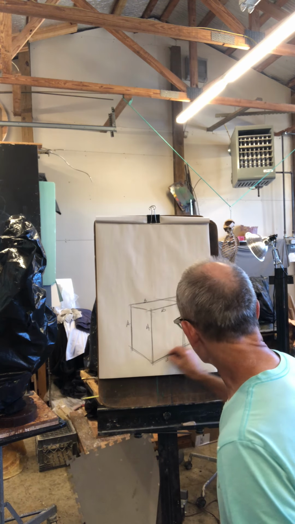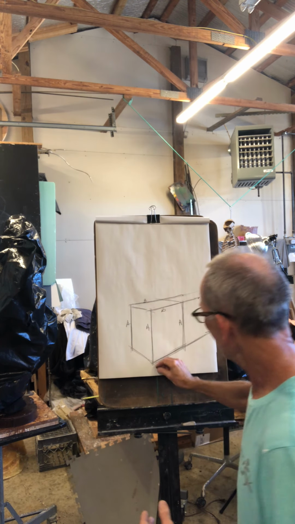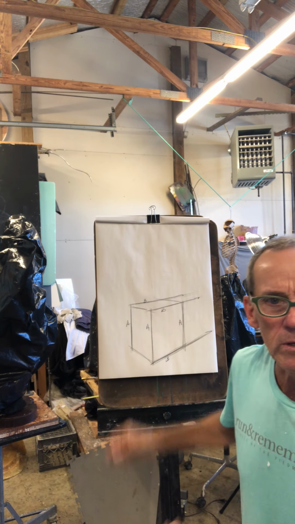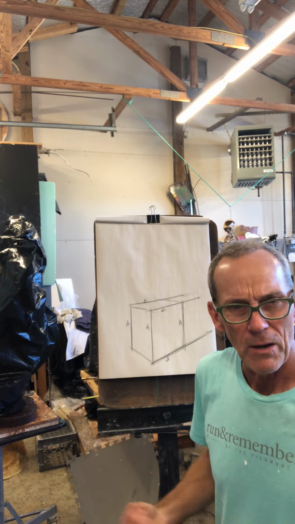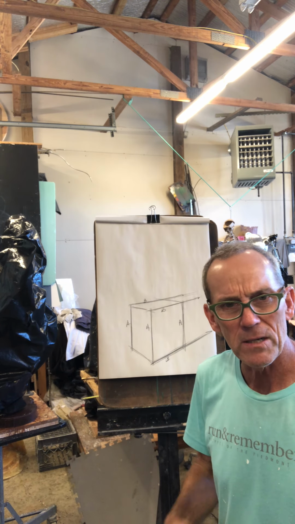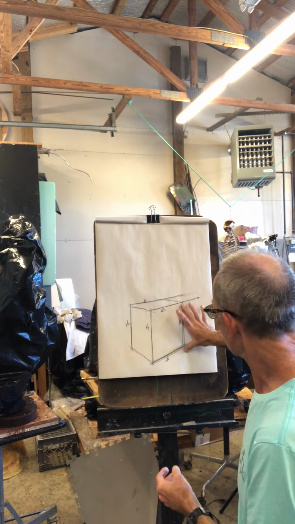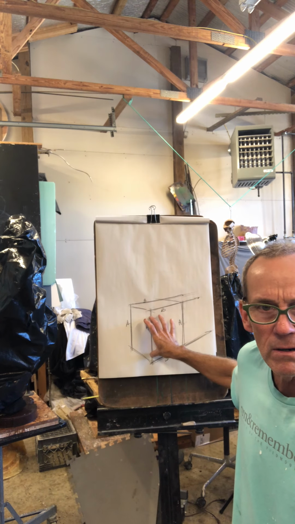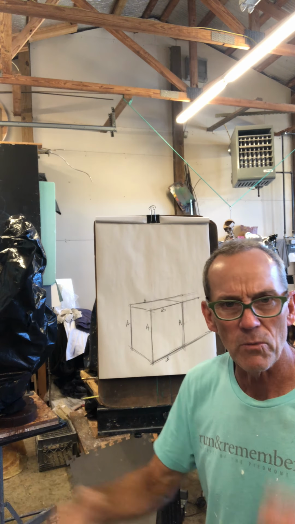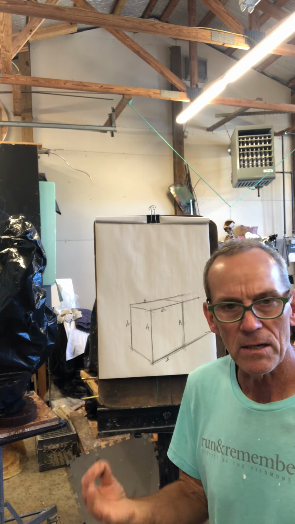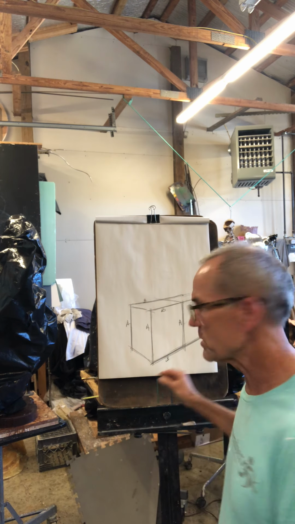You want to have the sense that all of these are related, they're converging. That means this one has to be steeper than this one in order to converge with it. And why do we want the lines to converge? Because we want things to get smaller as they go back in space. So this leg of the chair needs to be shorter, smaller than this one here, because it's further away from us. Otherwise, we don't get the feeling of space. So in order for that to happen, things have to converge. They can't stay parallel. It's not going to look right. So you've got to make sure that these lines are converging.